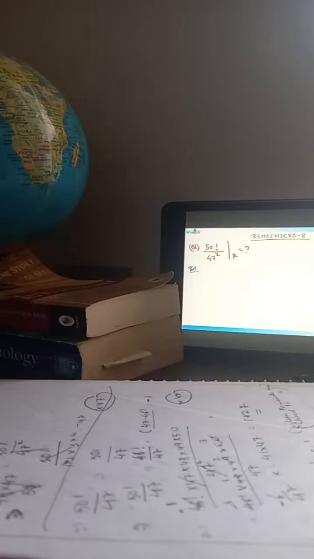Now, 50 factorial by 47 square. We know that in 50 factorial, that is the multiplication 1 into 2 into 3 till 50, there will be 47. So let's cancel that 47. The concept here is, if 47 is in the denominator, then it is a prime number, so 46 factorial by 47, the remainder will be minus 1. This is the concept behind this question.